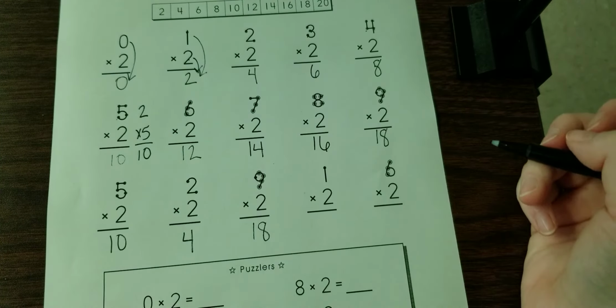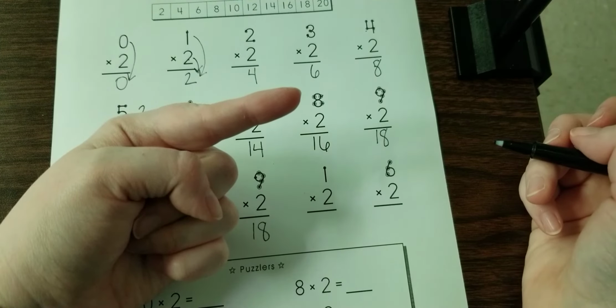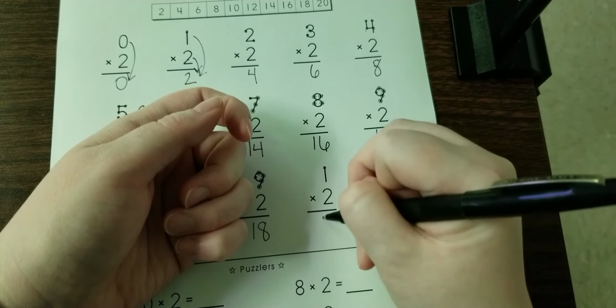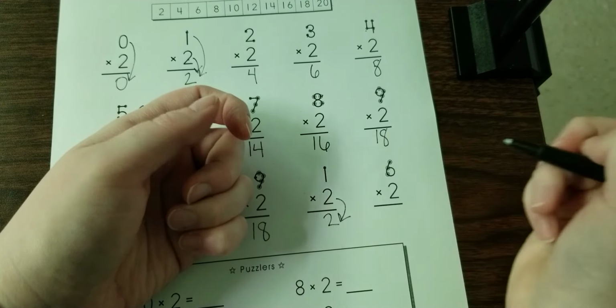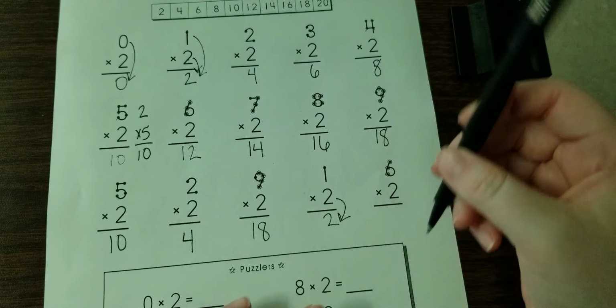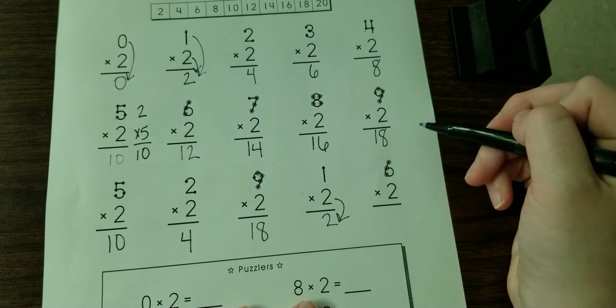1 times 2. Hold up one finger, count by 2's. 2. One's a friend. She lets the other number in. 1 times 2 is 2. And the last one, I'm going to use touch points. That's my way.